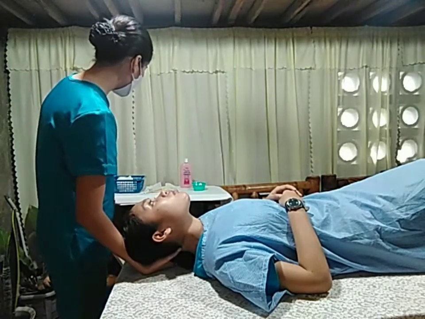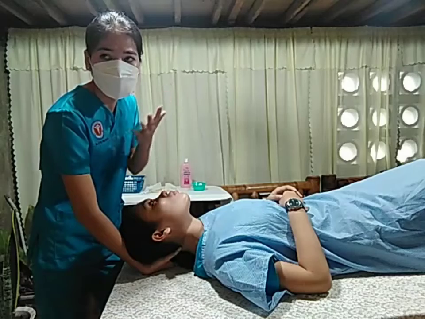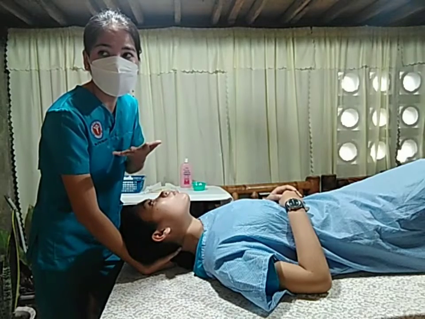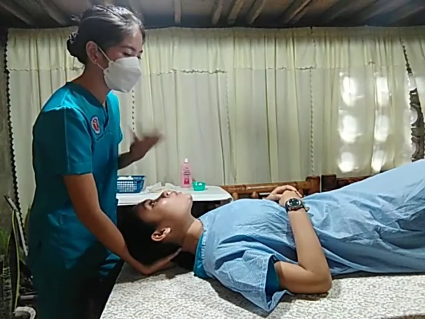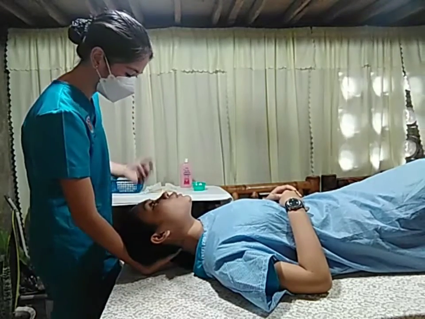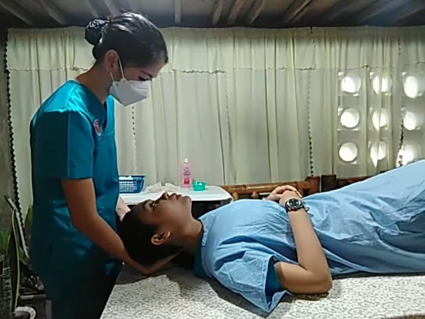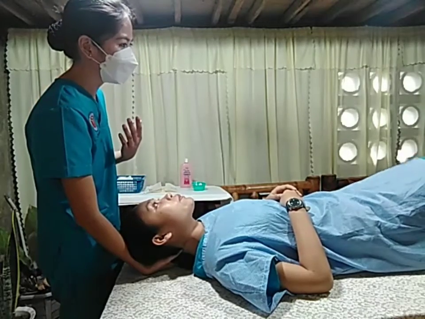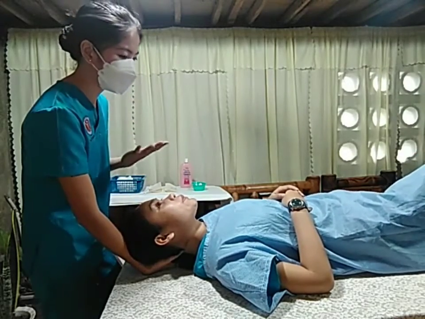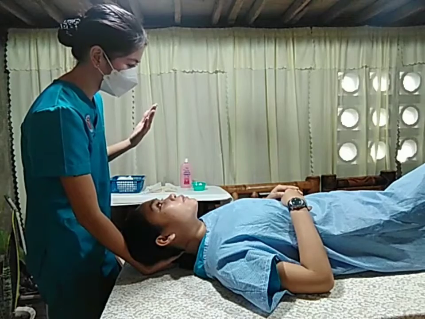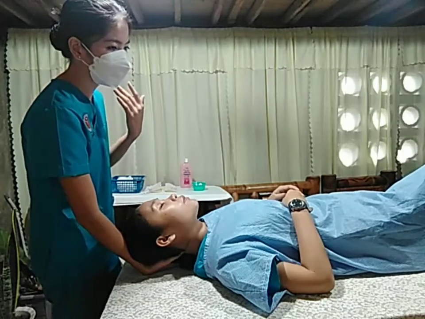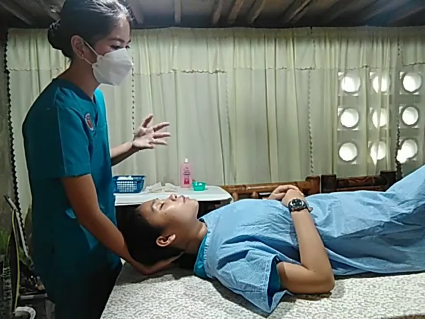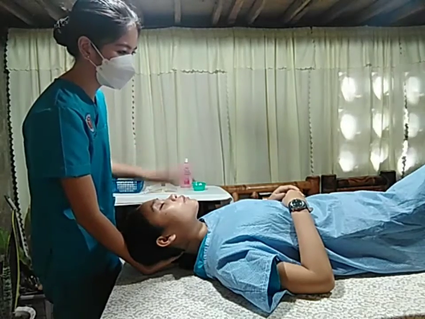Then now we're going to instruct the client to breathe through the mouth. So breathing through the mouth reduces the chance of aspiration of our nasal drops into the trachea, then down to the lungs.